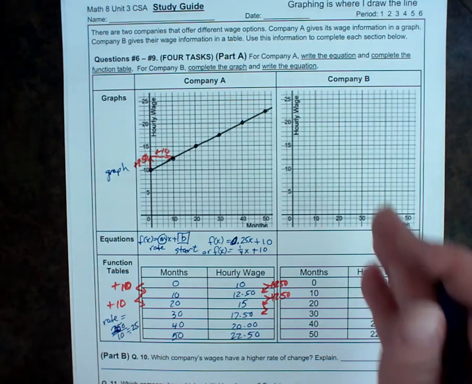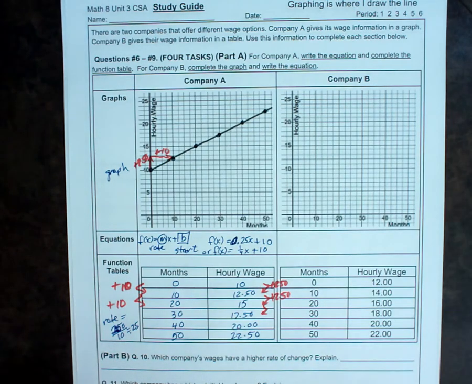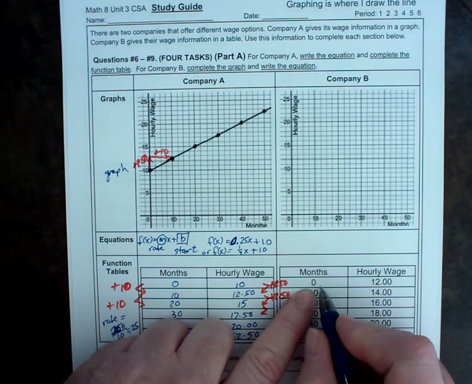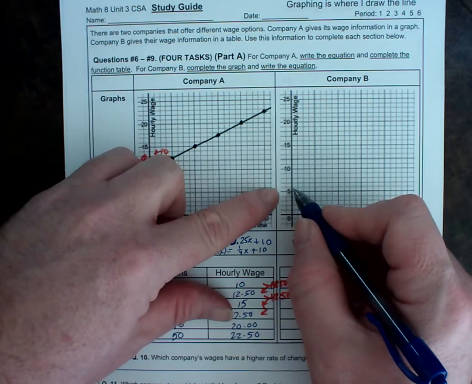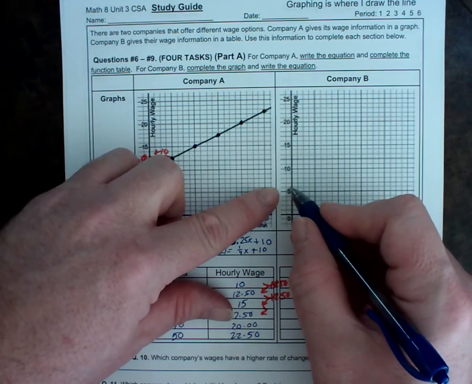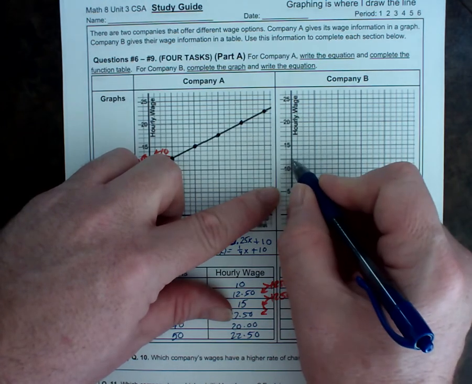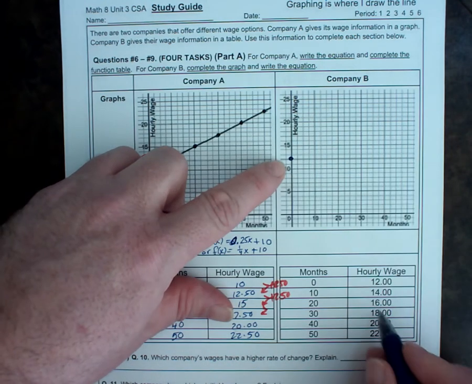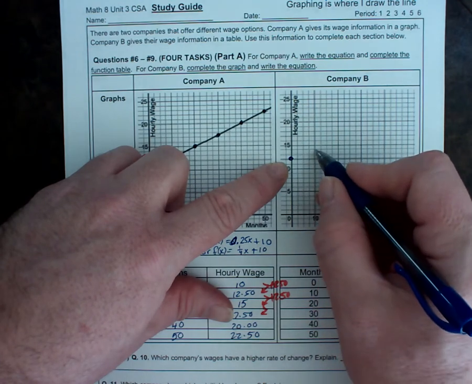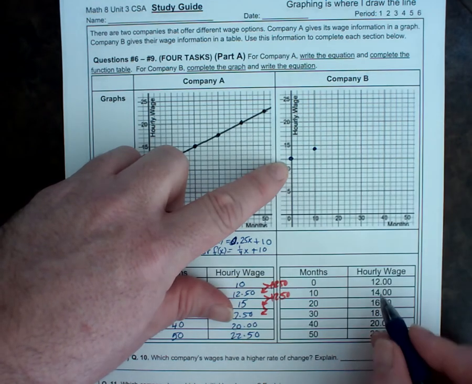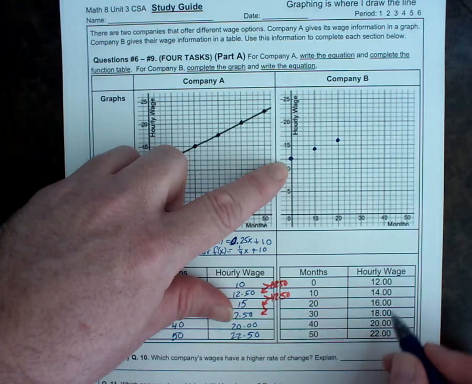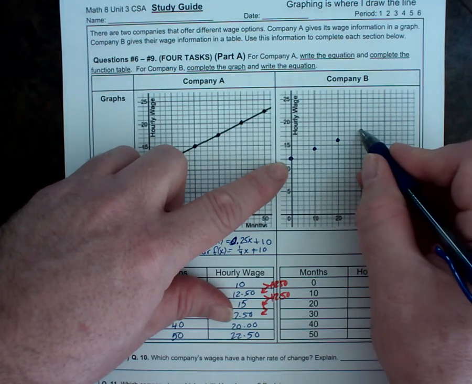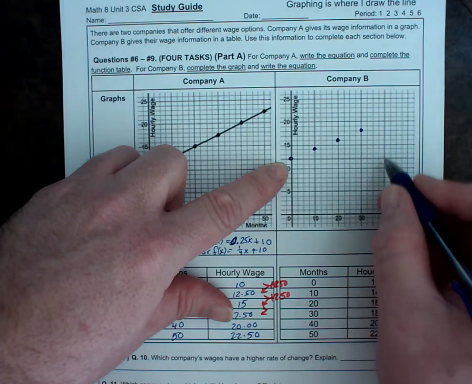Now we got to go to company B here, and we need to graph it. What's nice here is at 0, it's 12. At 10, it's 14. At 20, it's $16. 30 is $18. 40 is $20.